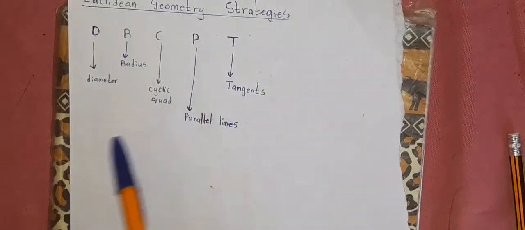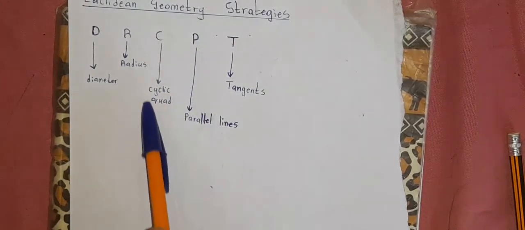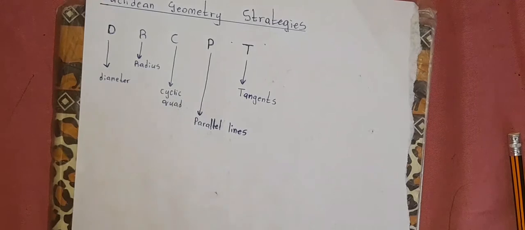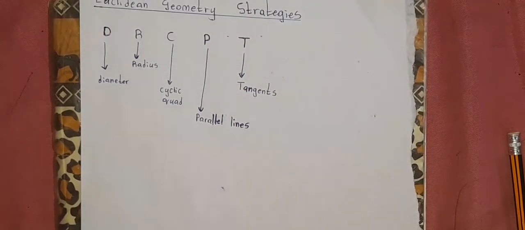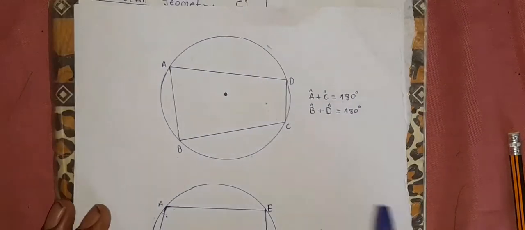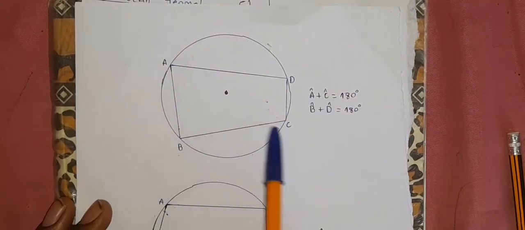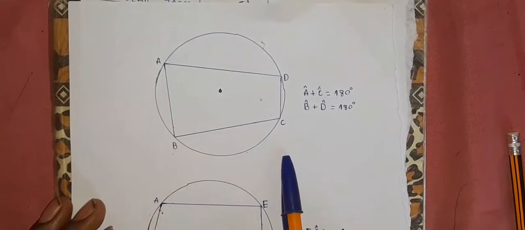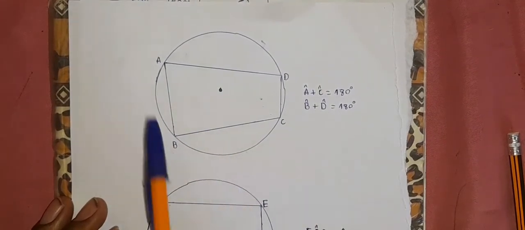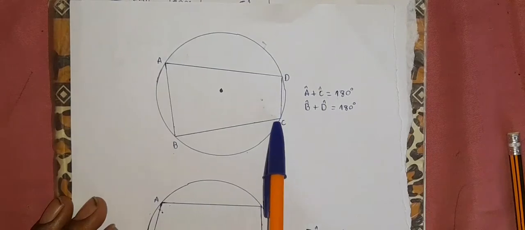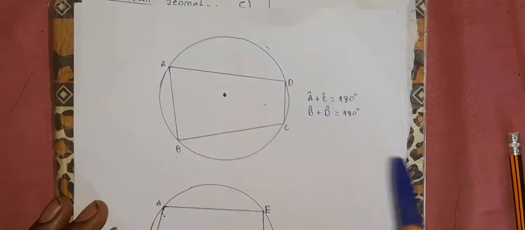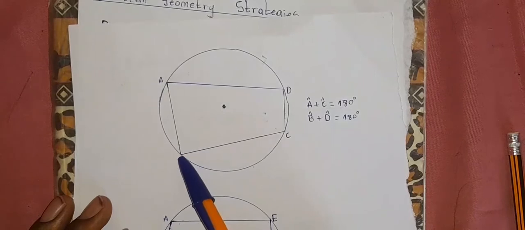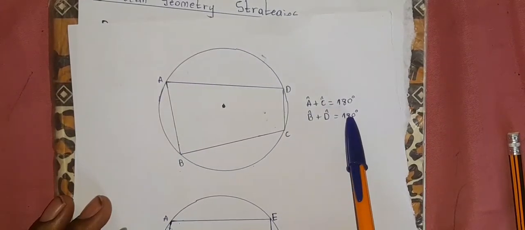Let's move on to DRCPT. We are on C now. What does C stand for? It stands for a cyclic quad. This is what we have to remember about a cyclic quad. If they say prove that this thing here is a cyclic quad, you have to prove that these opposite interior angles here are supplementary. That means they add up to 180 degrees. So angle A plus angle C must add up to 180 degrees, and angle B plus angle D must add up to 180 degrees.